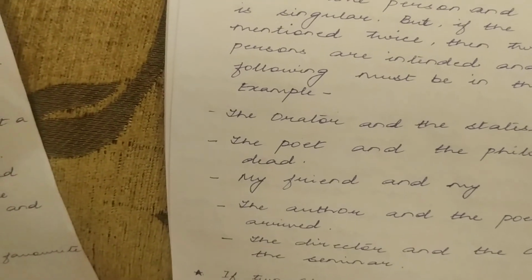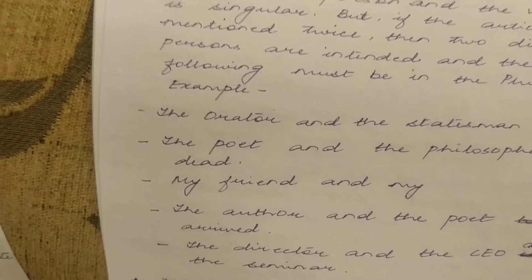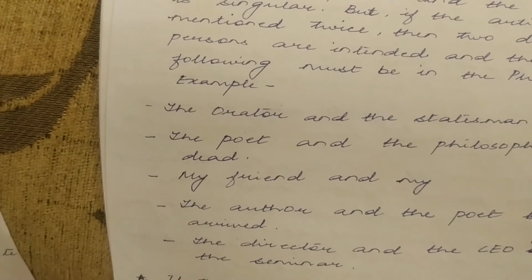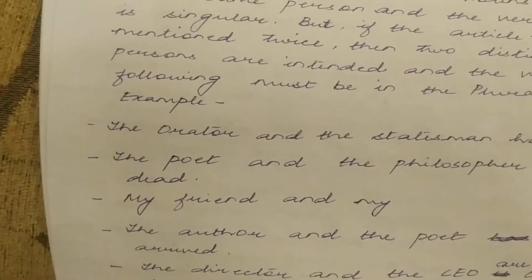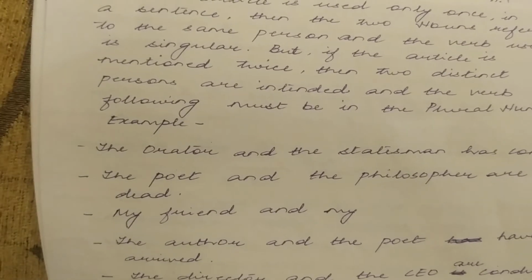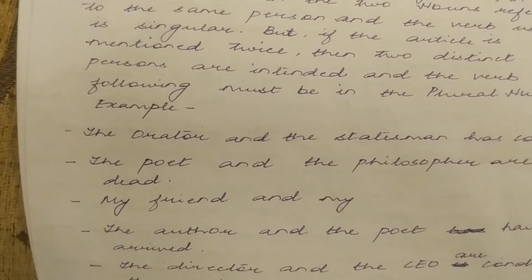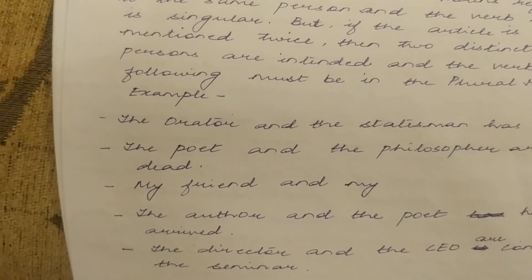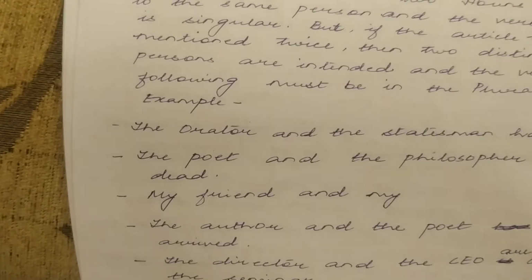Example, the orator and the statesman have come. We have a definite article, the, right in front of both the nouns. So it corresponds to two people. The poet and the philosopher are dead. So the poet as well as the philosopher, that's the second person or the second noun, are dead.